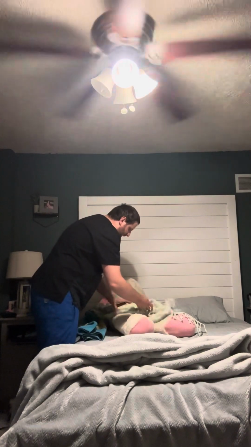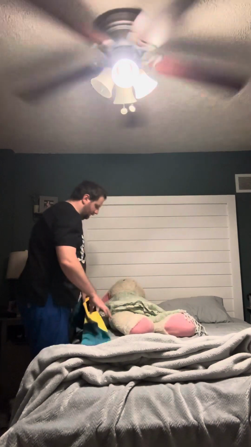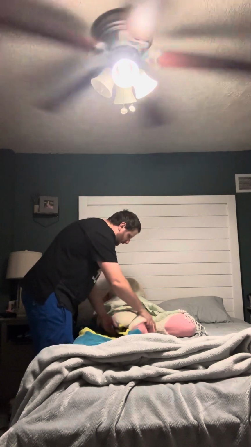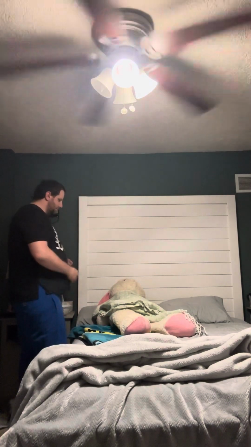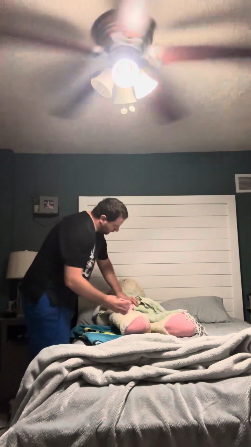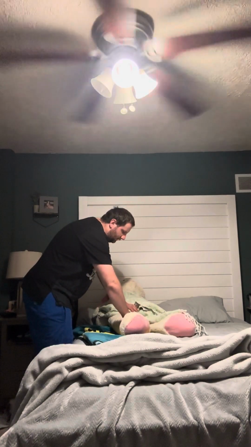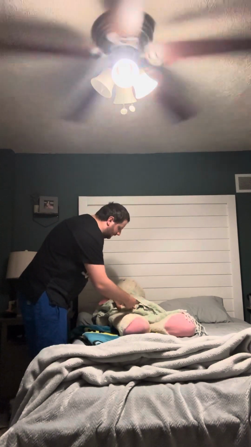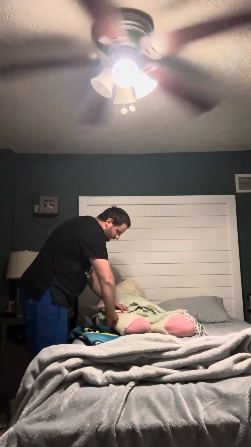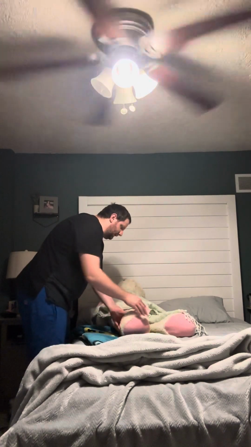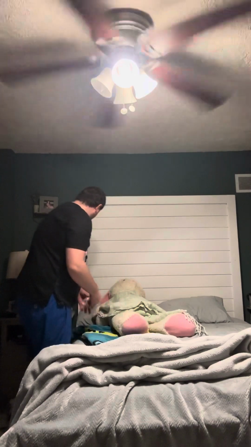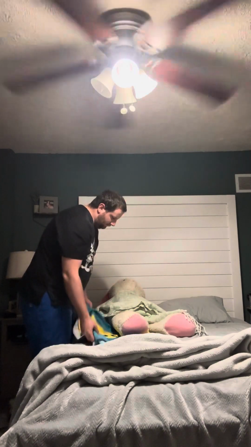Next, we'll do the patient's leg. Place the towel underneath the leg. Again, working our way from the top of the leg to the bottom using nice gentle strokes, and getting the patient's foot. Then we would pat dry.